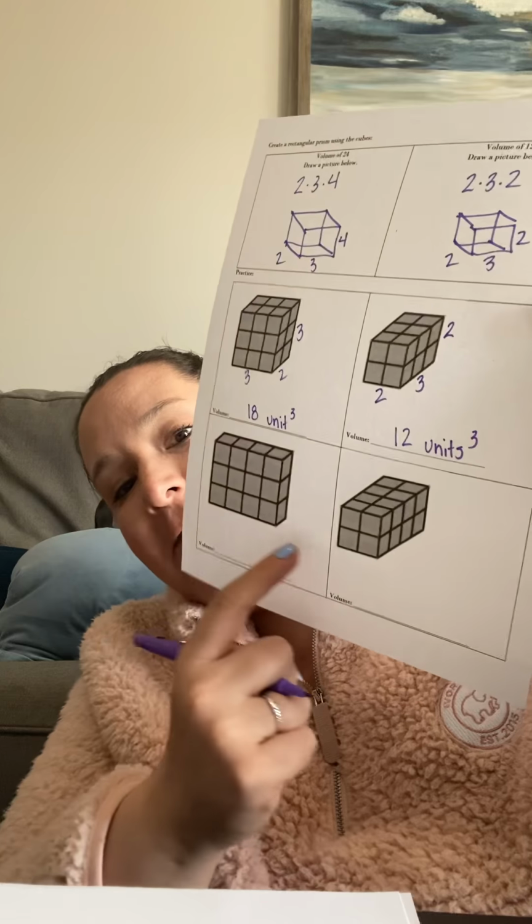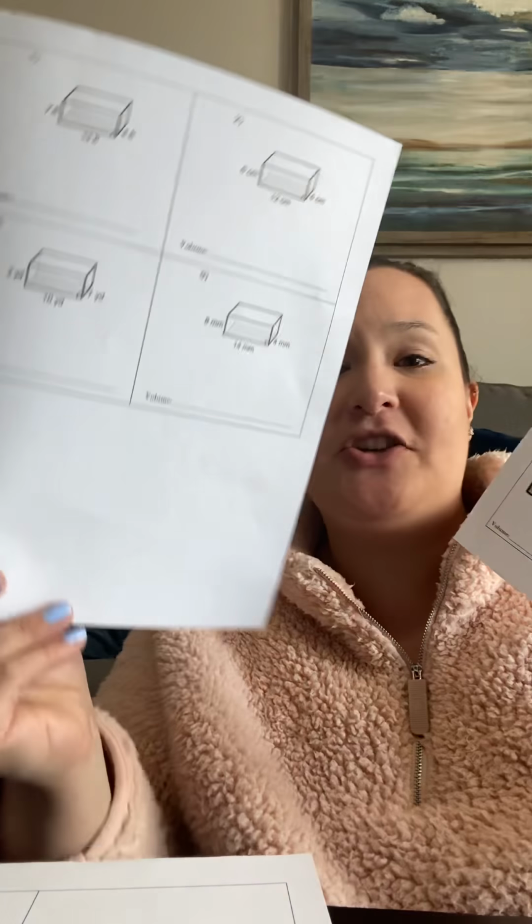What I want you to do is keep going, finish out these 2, and then finish out the next page. After you do that, take a look at the exit slip. I will have all the answers underneath the completed notes section, so check those out.